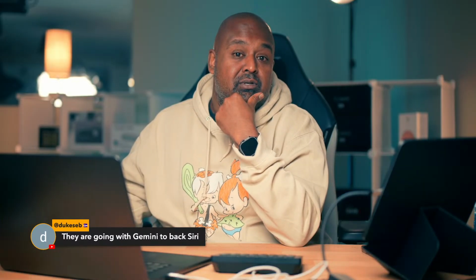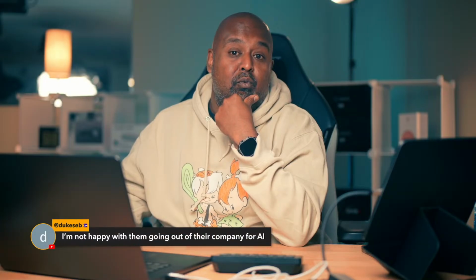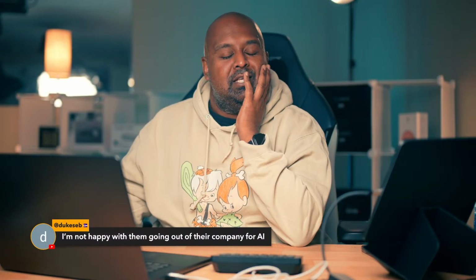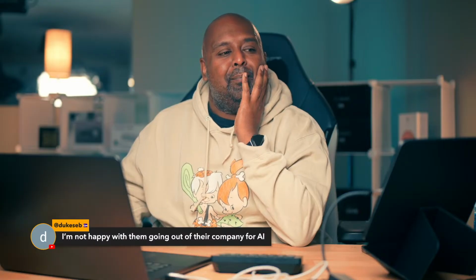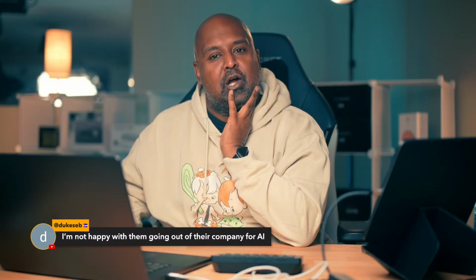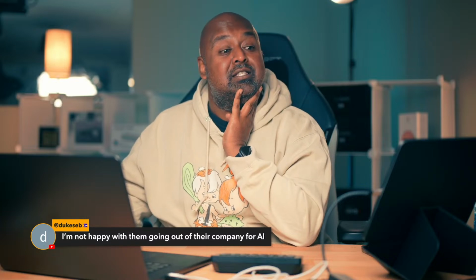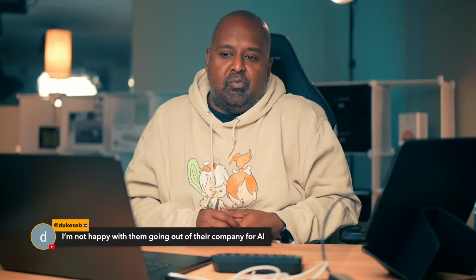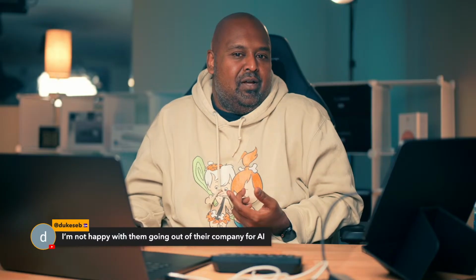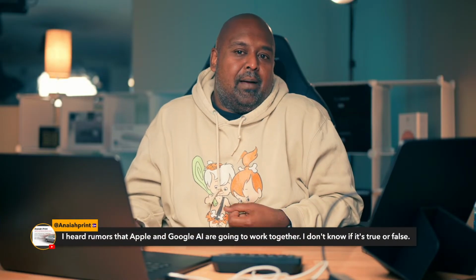Let's see, Duke is typing here. I'm not happy with them going out of their company for AI, neither. See, that's the thing, Apple is known as the most secure company, and that's why Siri sucks, because they try to do everything on device, which keeps it safe, but it doesn't work well when it's only on device. Anaya Prince says, I heard rumors that Apple and Google are going to work together. I don't know if it's true. No, it's true.